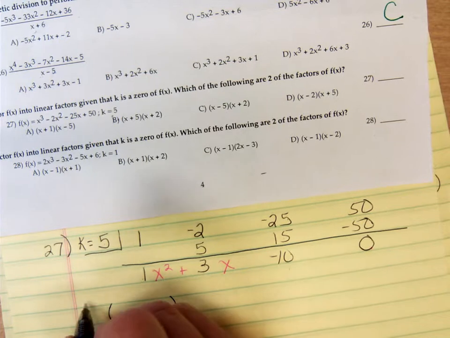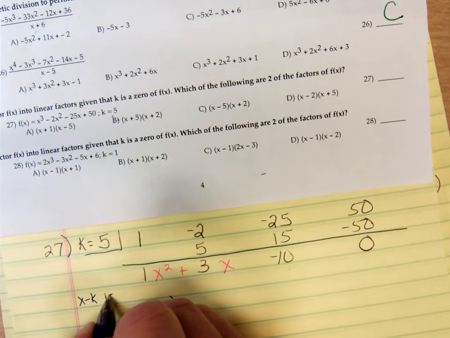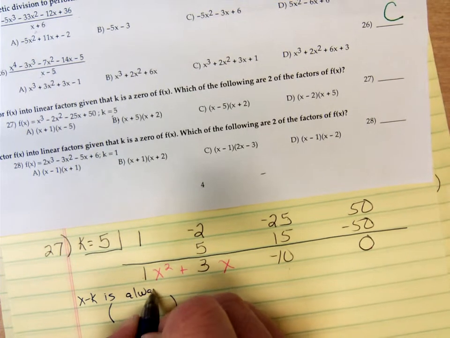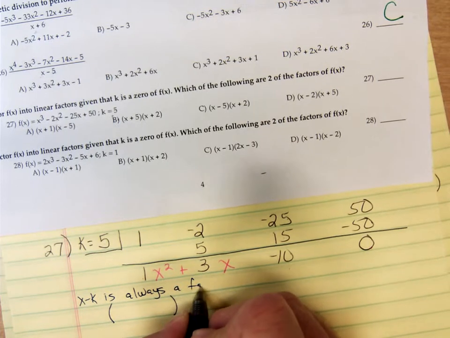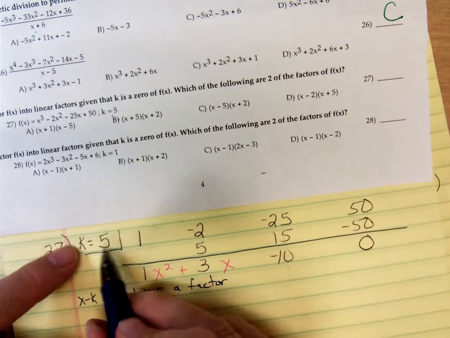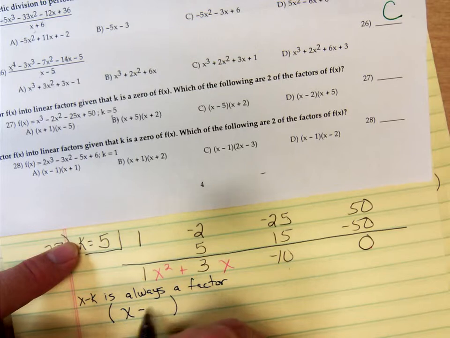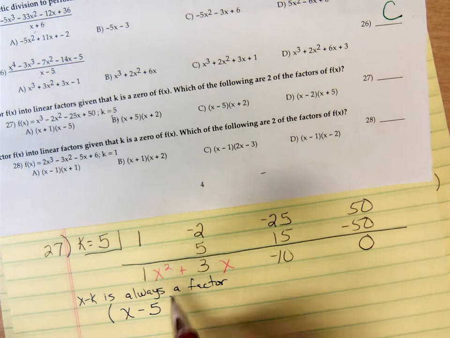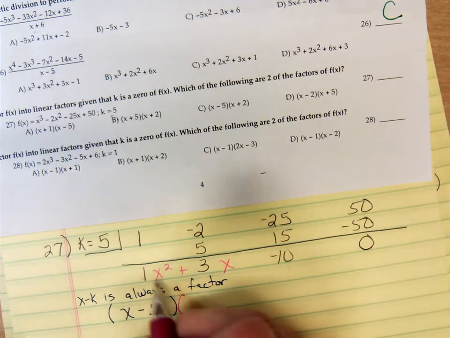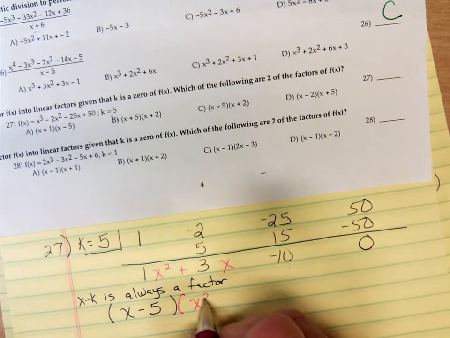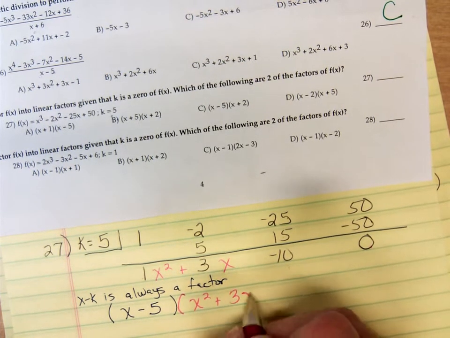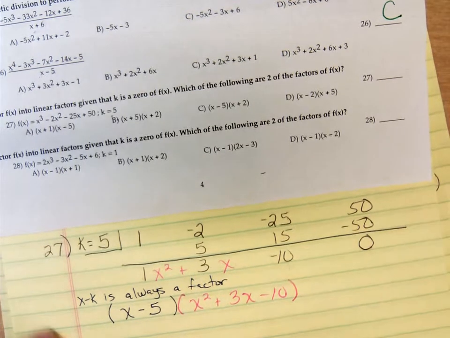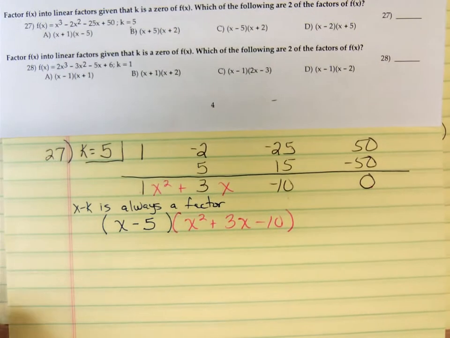X minus k is always a factor. So my first set of parentheses, I'll write x minus 5. Now I'll write the quotient, x squared plus 3x minus 10, and that's the stuff I'm going to factor now.